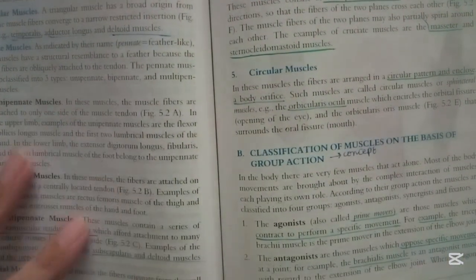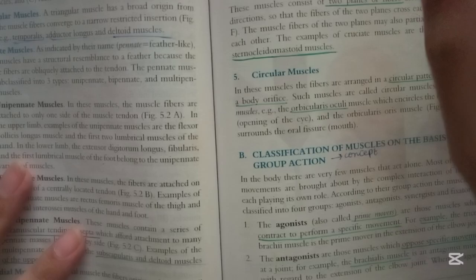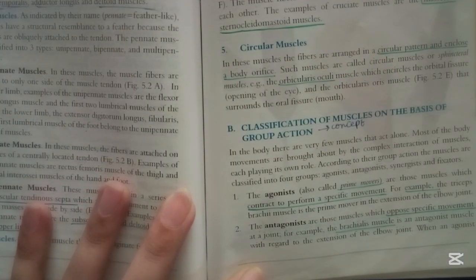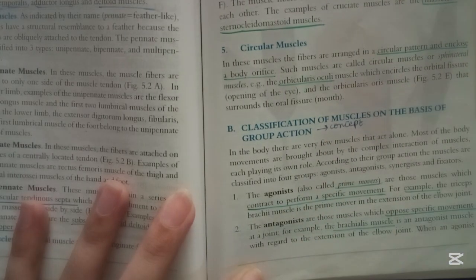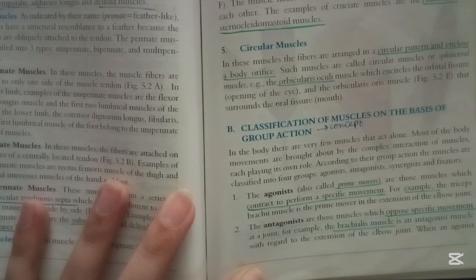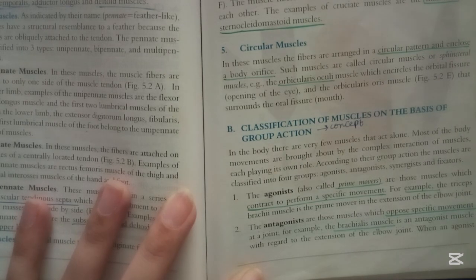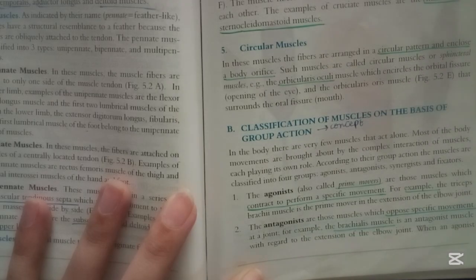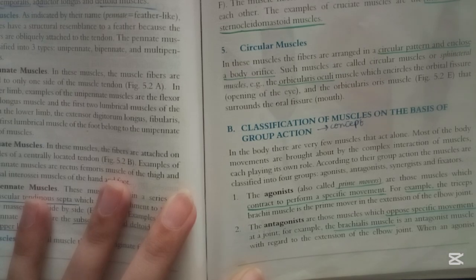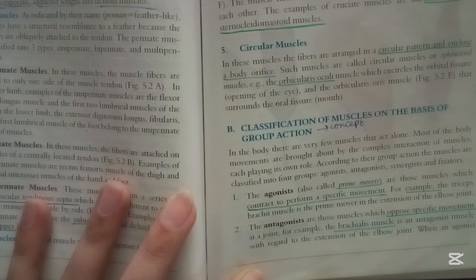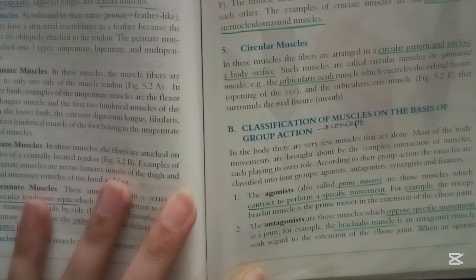If you want to perform a flexion of your elbow joint, or let's take an example of extension as it is given in your book. If you want to perform extension of your elbow joint, then the primary muscle that is actually required for extension is your triceps brachii muscle. So this muscle, which is the primary muscle for the movement, is known as agonist muscle. You want to perform extension, and the muscle that is required for the extension is your triceps brachii muscle. So this muscle is known as agonist.